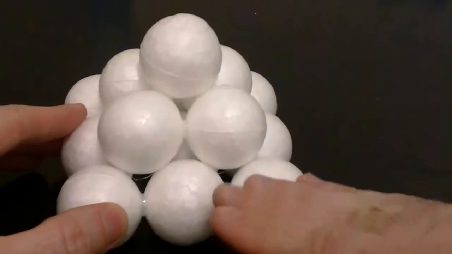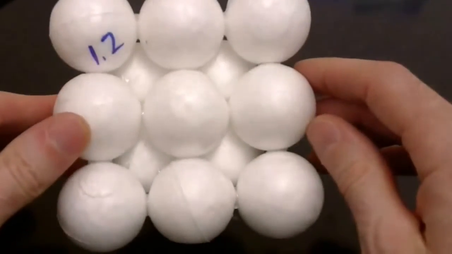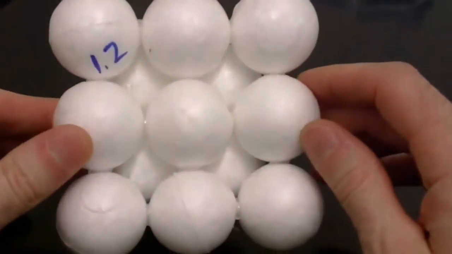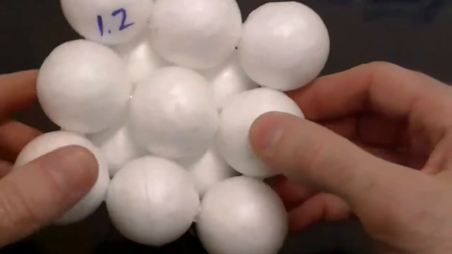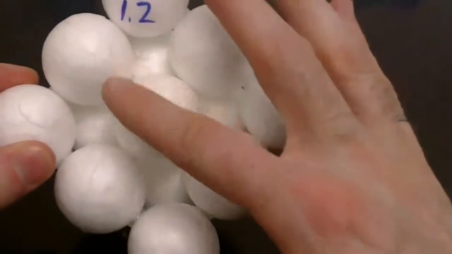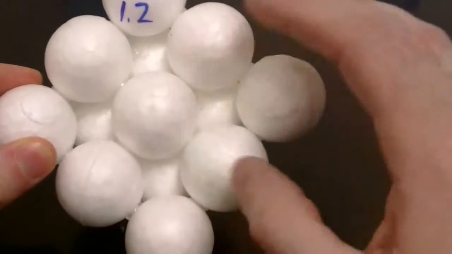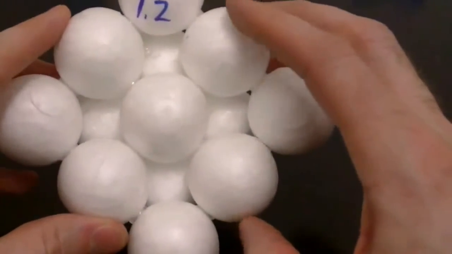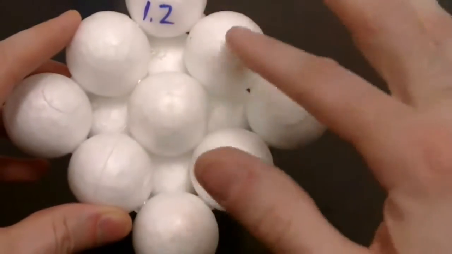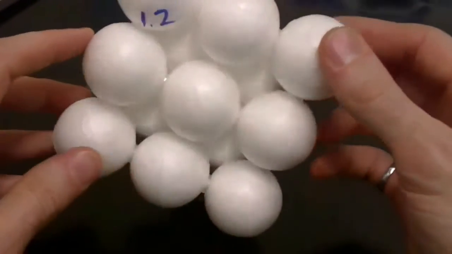But remember, these planes are not close packed. That arrangement right there, this square arrangement, is not close packed. In fact, this is the face, the conventional face of an FCC unit cell, or one of the 100 planes. These are close packed directions, but this is not a close packed plane.